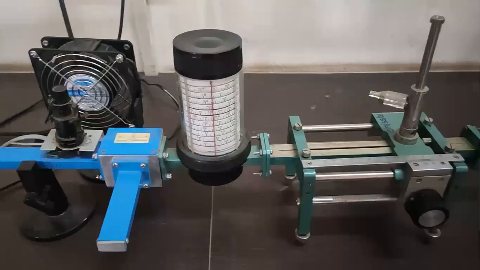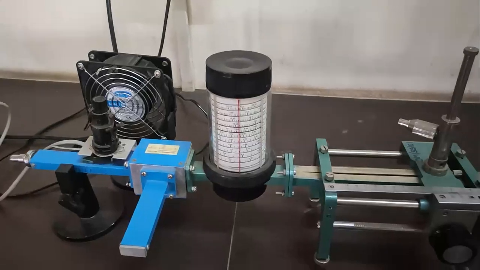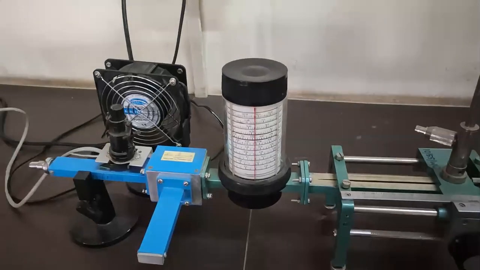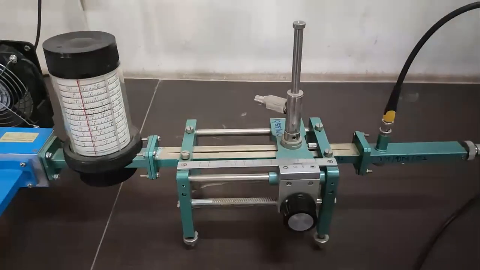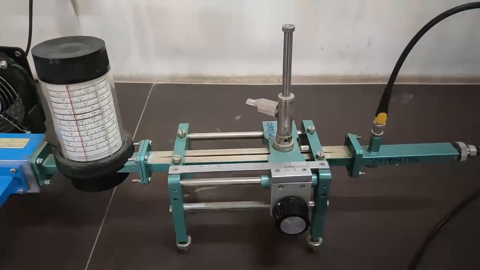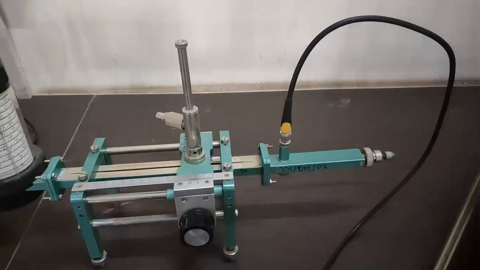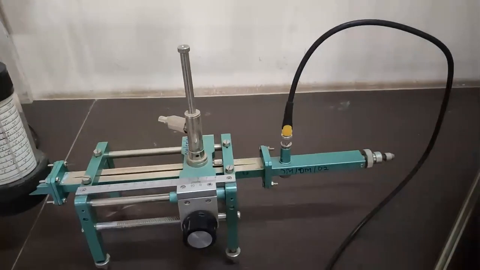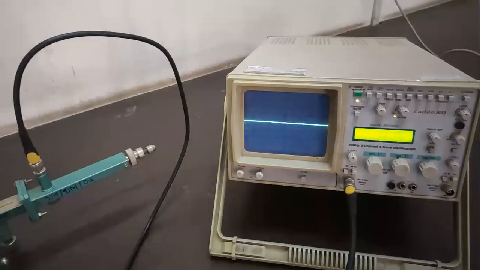Next device is the direct reading frequency meter, useful for measurement of frequency traveling inside that microwave test bench. Next part is the microwave slotted section, that is useful for finding VSWR. And finally there is the detector mount, which is useful for detecting microwave signal, and output of detector mount is connected to a CRO.